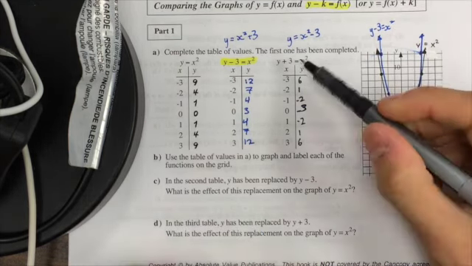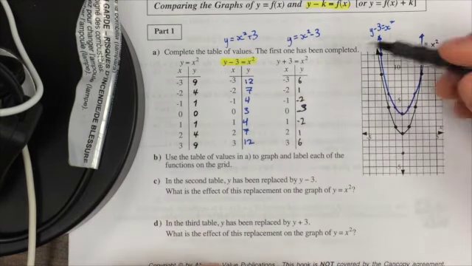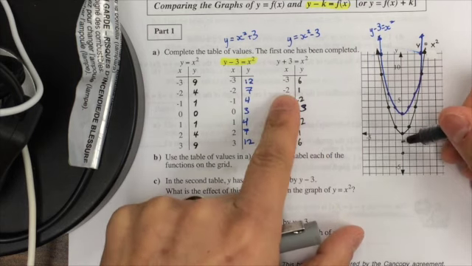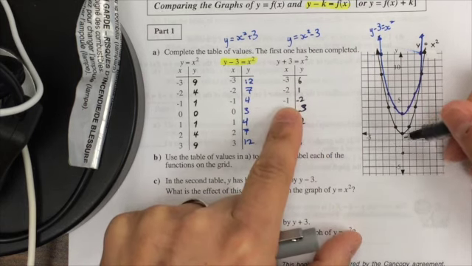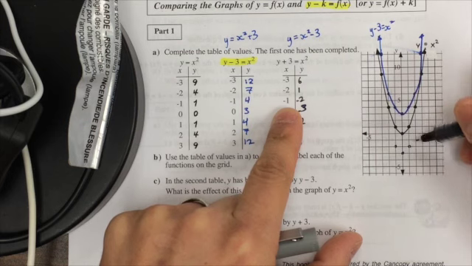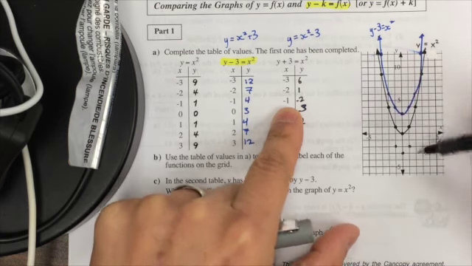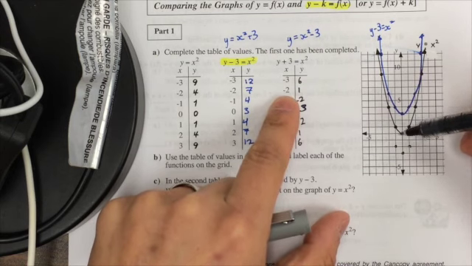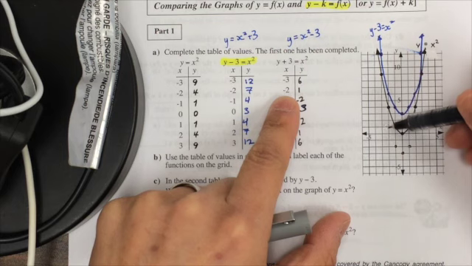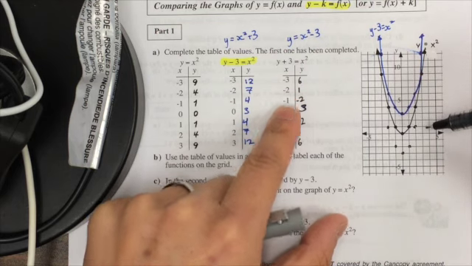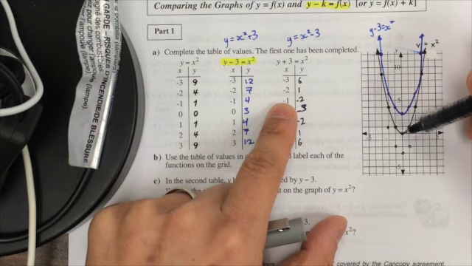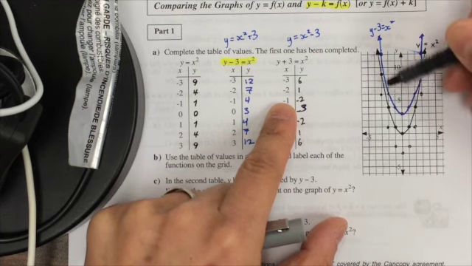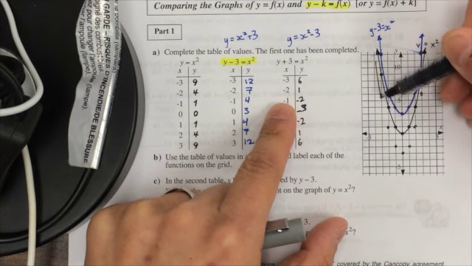Now let's look at the next one: y plus 3 is equal to x squared. I already started down here at negative 2, or at negative 1, I'm going to be at negative 2, and negative 2 for positive 1. At negative 2, I'm going to be at 1, and 1. At 3, negative 3, I'm going to be at 6.